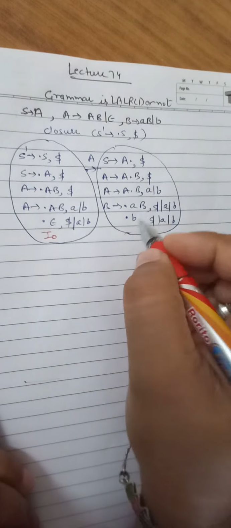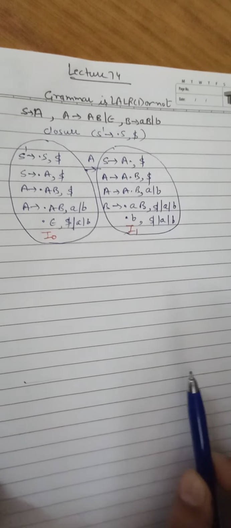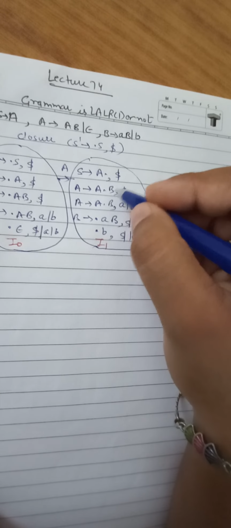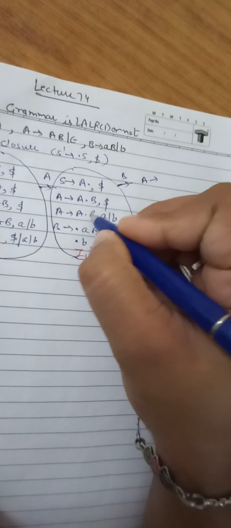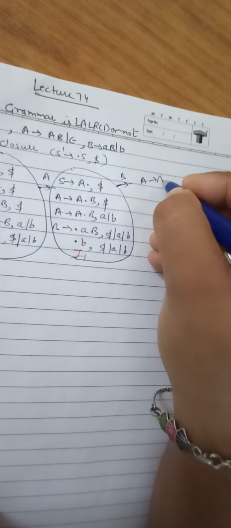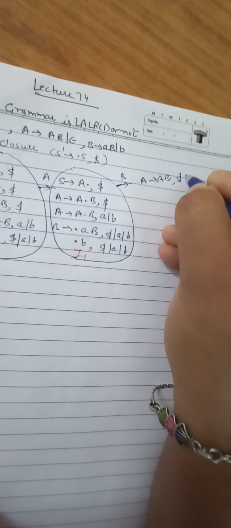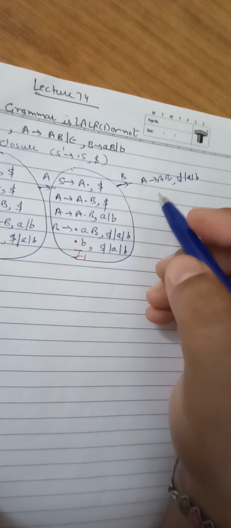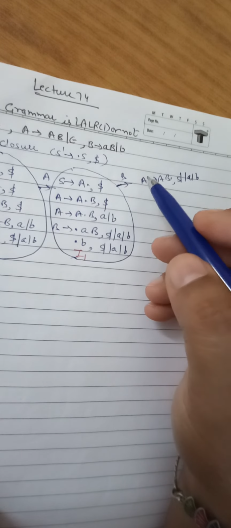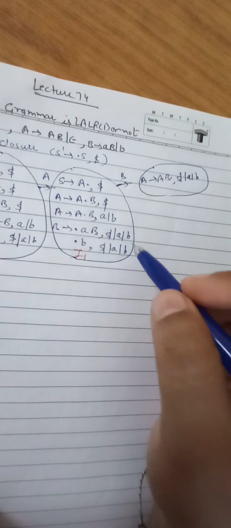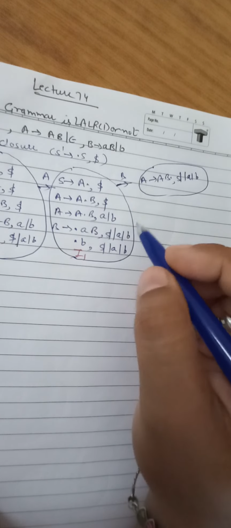So this will be I1. Now we will see further for B, because what is left now? A is completed, B is left. So we will see for B. So what it will be? A → AB., $/a/b. And we will see for the A transition.